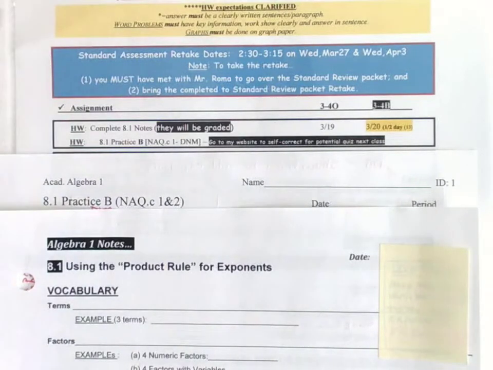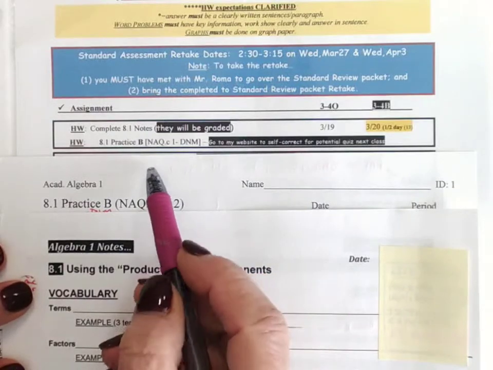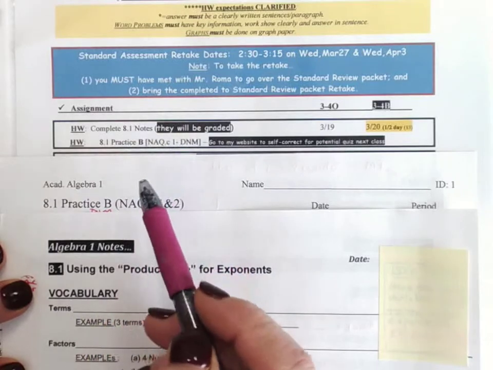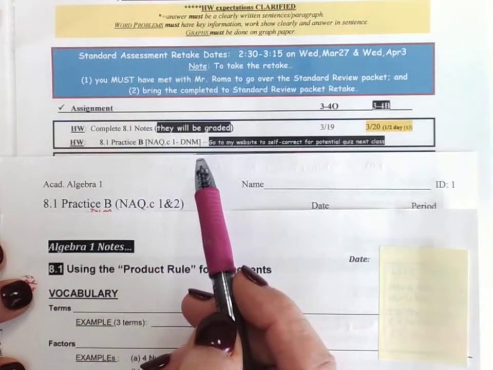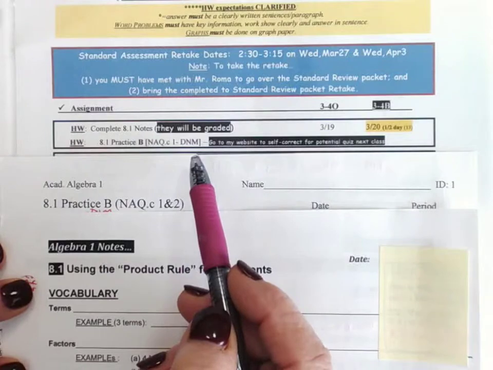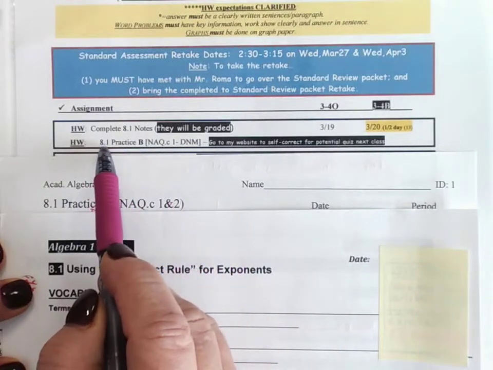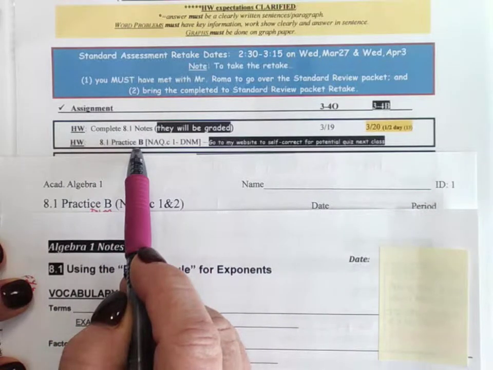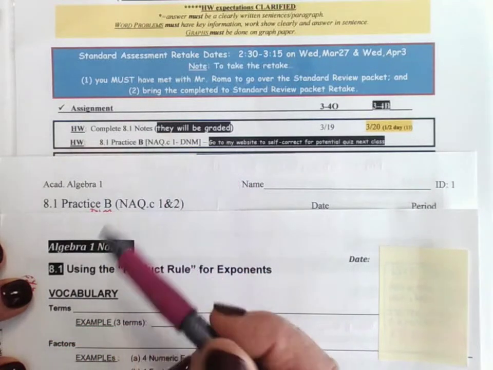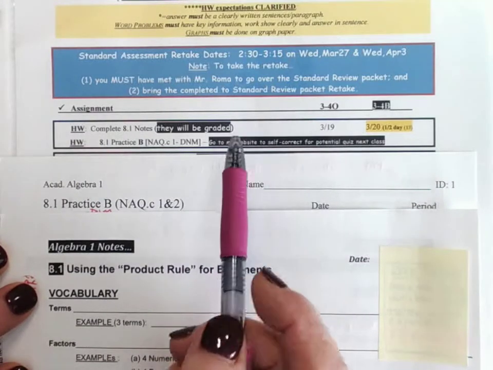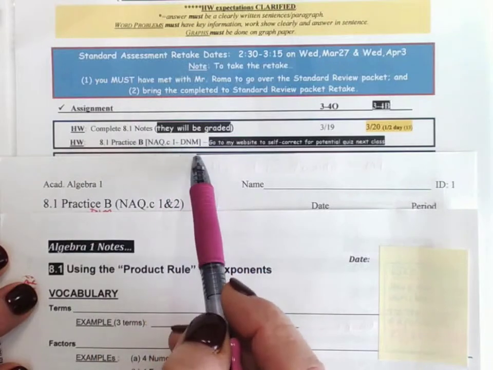Today we're going to be covering a new chapter on exponents. And your homework tonight, if we do not complete these notes, is to go to my website, complete the notes, or watch this YouTube video in entirety. Also, your homework is going to be the 8.1 Practice B worksheet, and those answers are also on my website. So for next class, you're responsible for having this completed.